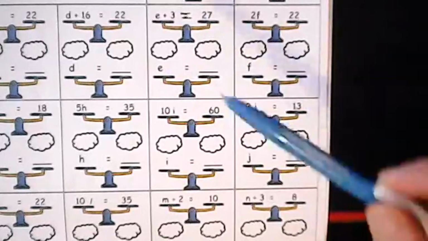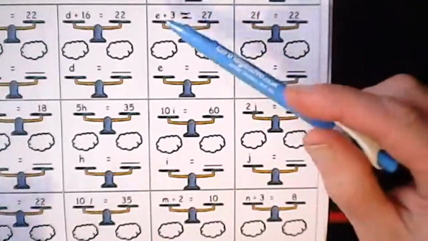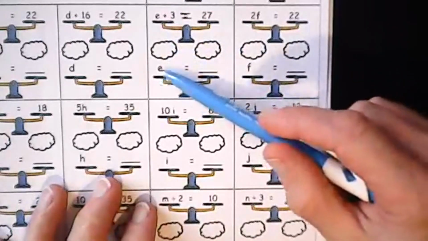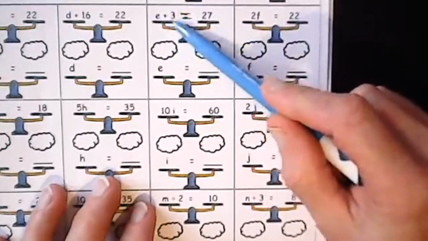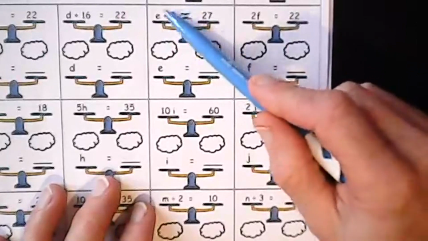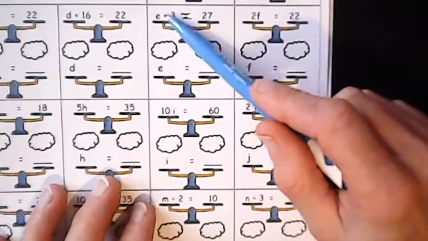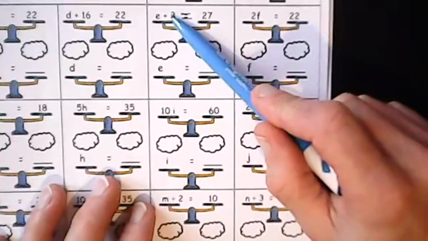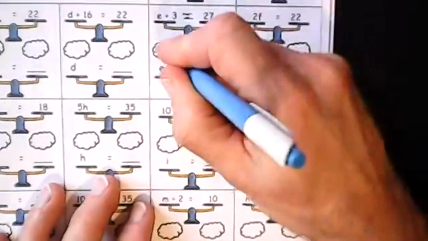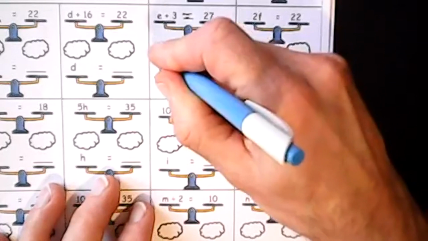We've got to get E on its own, because that's what solving is about. So I need to think about what I'm going to do to this side so I've got E and no numbers. It's got to be the reverse of plus 3. So if I've got a plus 3, I need to take away a 3.